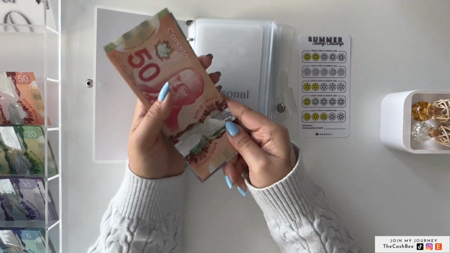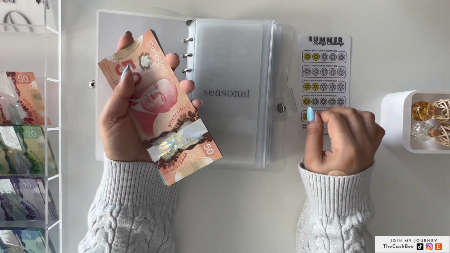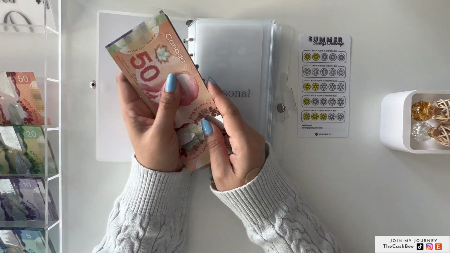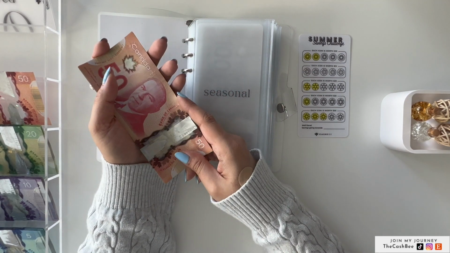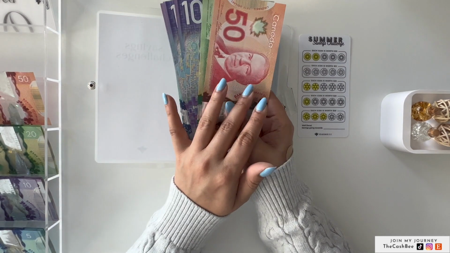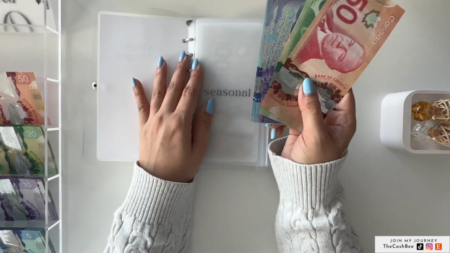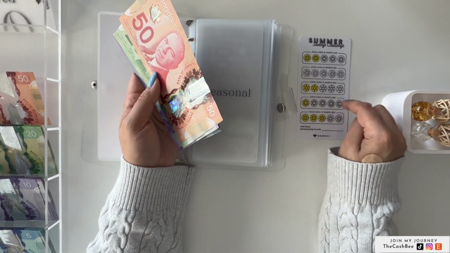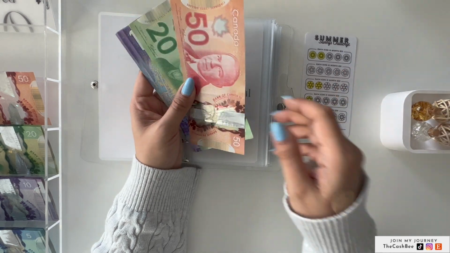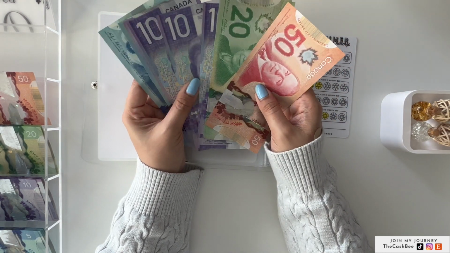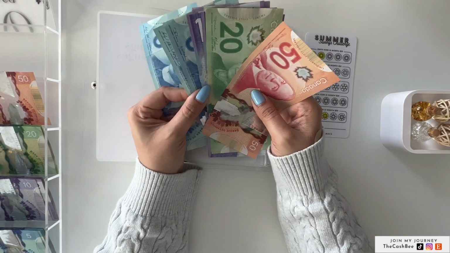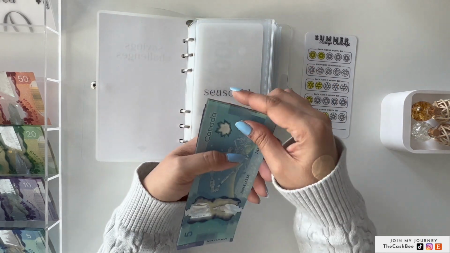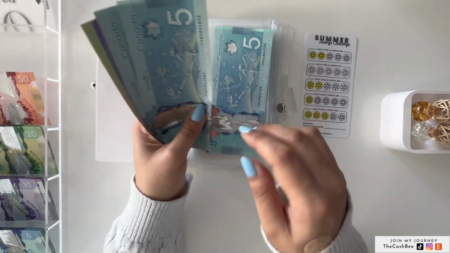Now with the savings challenges that are closer to finishing, I like to keep a mix of bills so that I have all the options when I reallocate that money. But the summer challenge is going to take some time to finish, so I can swap a few things here. Let's start from the back and see.